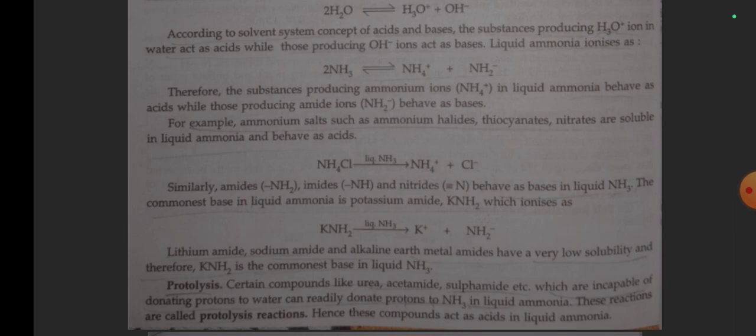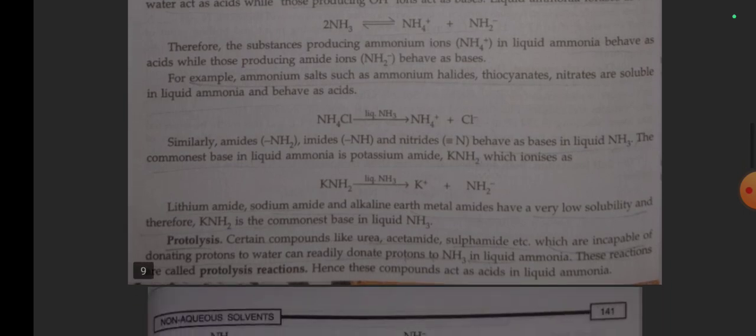Therefore, the substances producing ammonium ions in liquid ammonia behave as acids, while those producing amide ions behave as bases. For example, ammonium salts such as ammonium halides, thiocyanates, and nitrates are soluble in liquid ammonia and behave as acids. NH4Cl on adding liquid NH3 gives NH4+ plus Cl-.